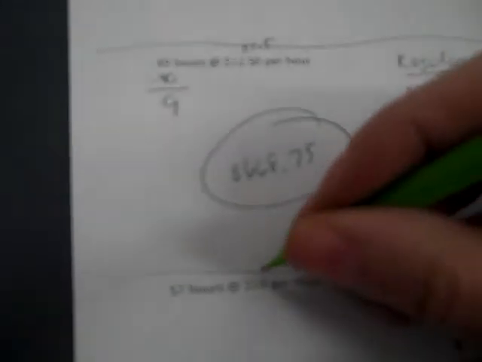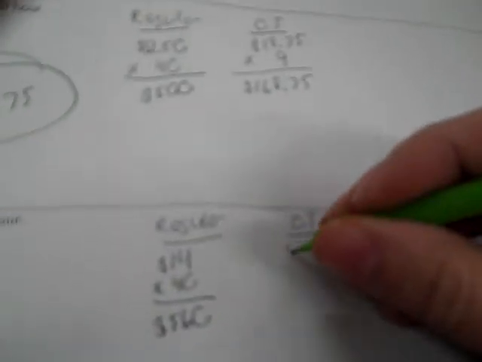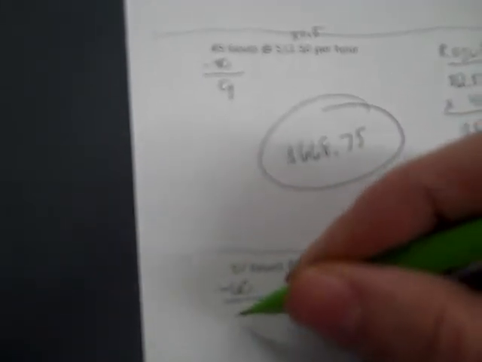Now, overtime, what do I need to do? I need to do a couple things. I need to multiply that by 1.5. That's 21. So when he works overtime, he makes $21 per hour. And then again, to find out how many hours that is, we minus 40, and that's 17.